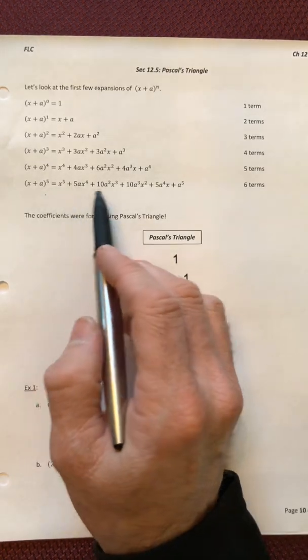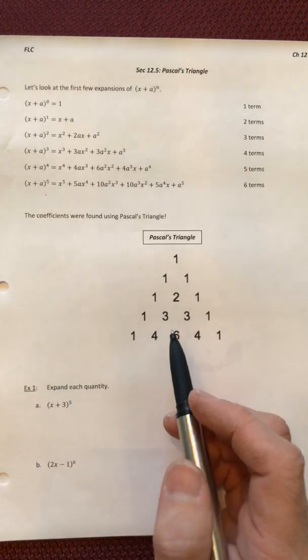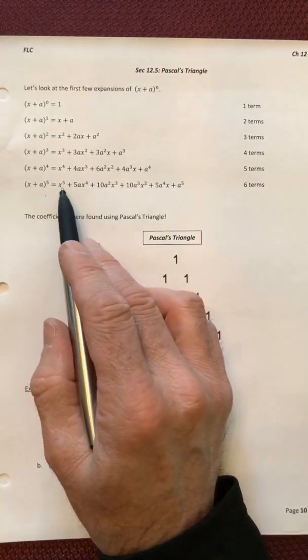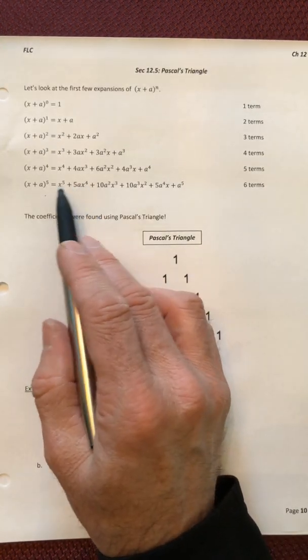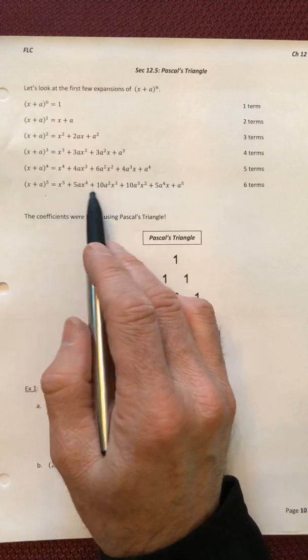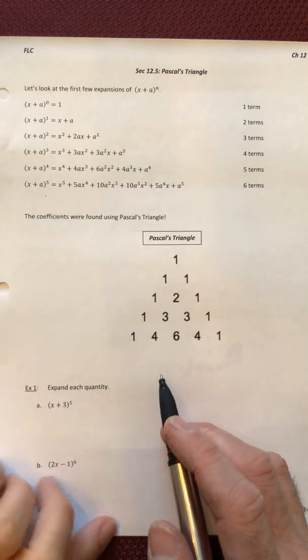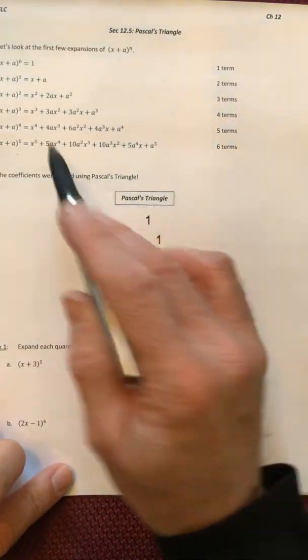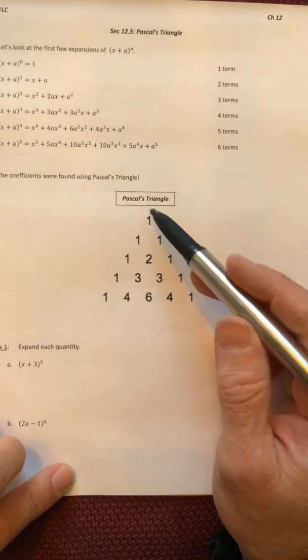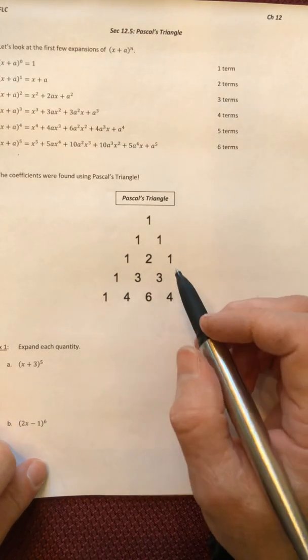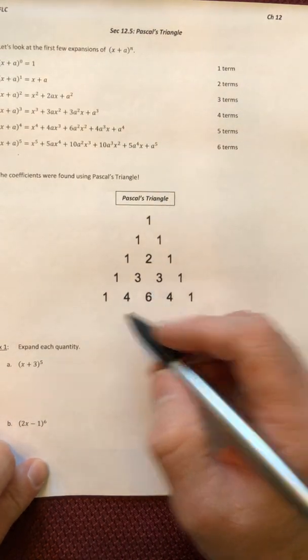The coefficients themselves make a pattern. We're not looking at the x's and the a's, just the coefficients: 1, 5, 10, 10, 5, and 1. If we took all of those coefficients and stacked them and arranged them like this, it makes a triangle. So there's a pattern that develops.